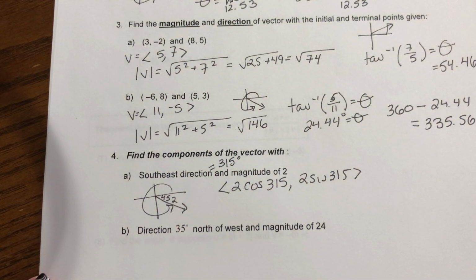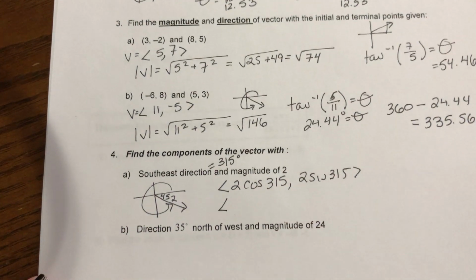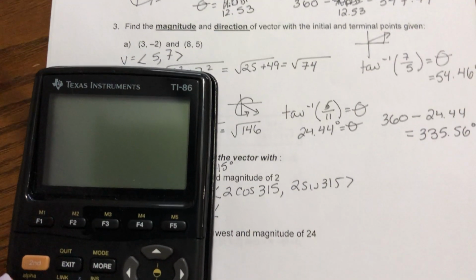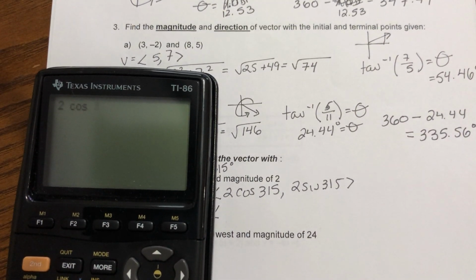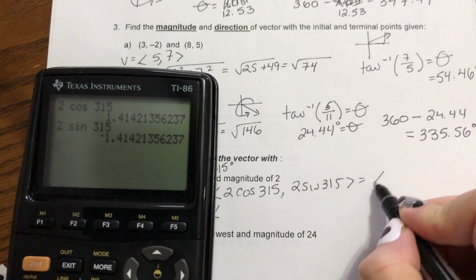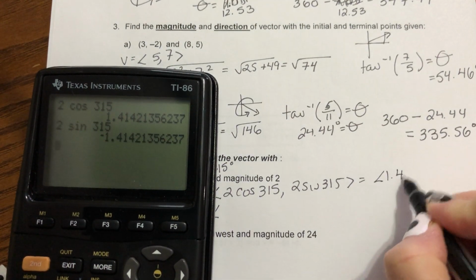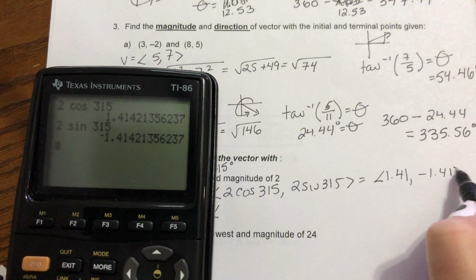And then we can type those in our calculator. We get 1.41, negative 1.41.